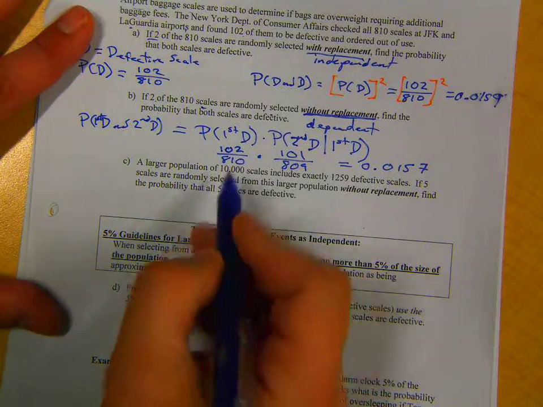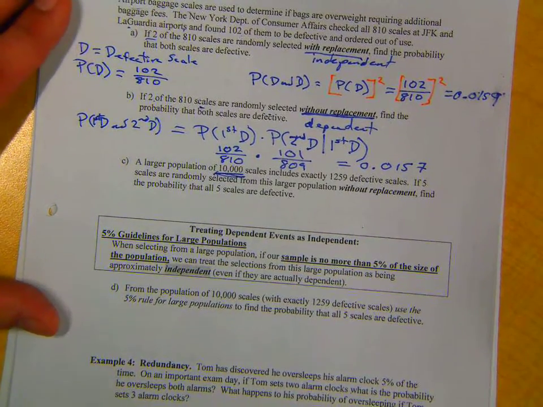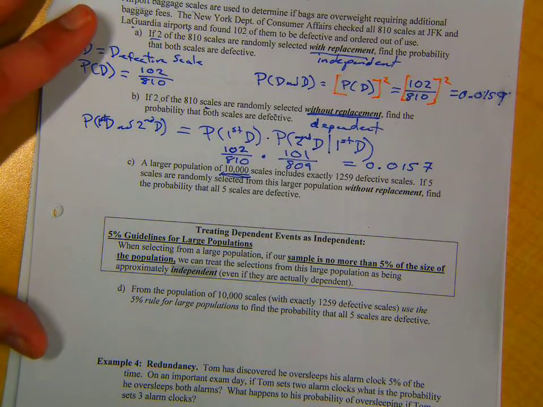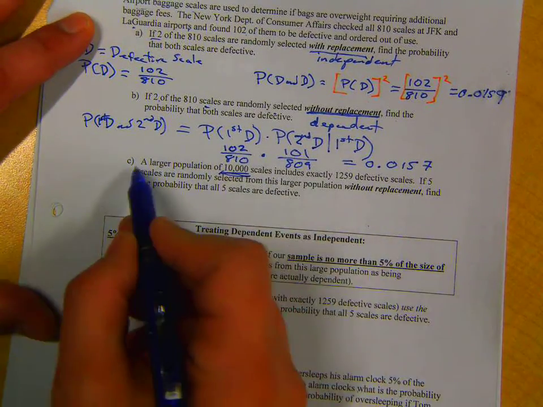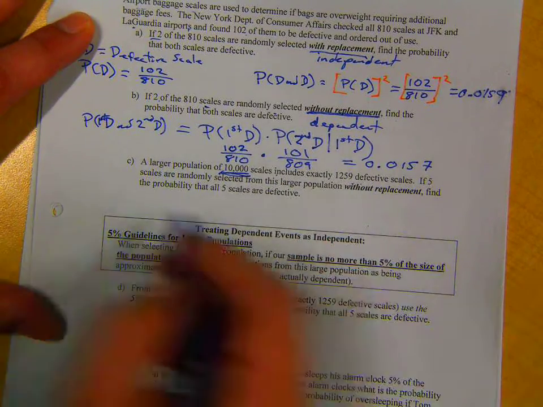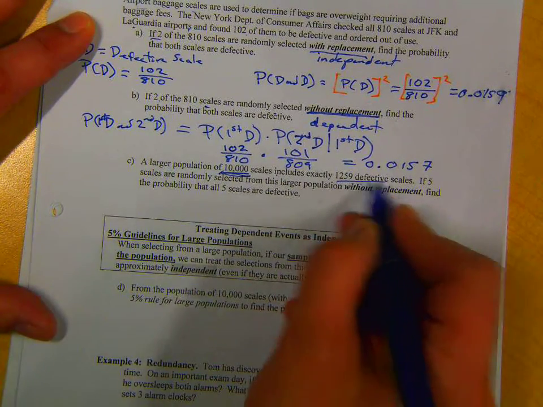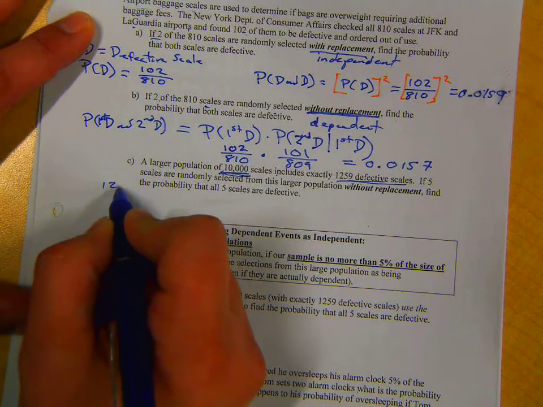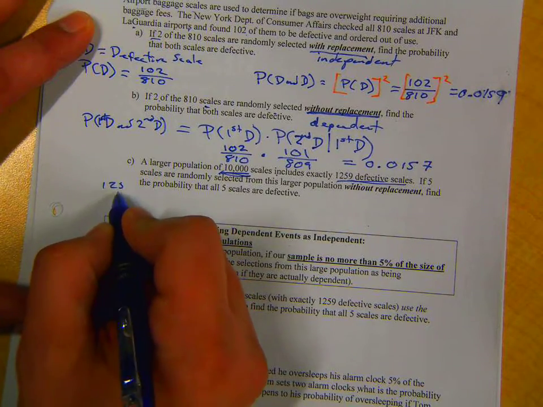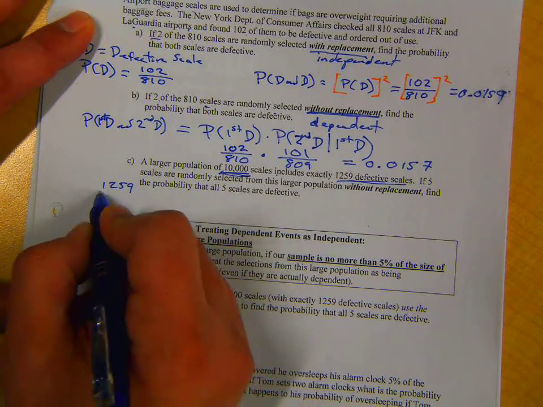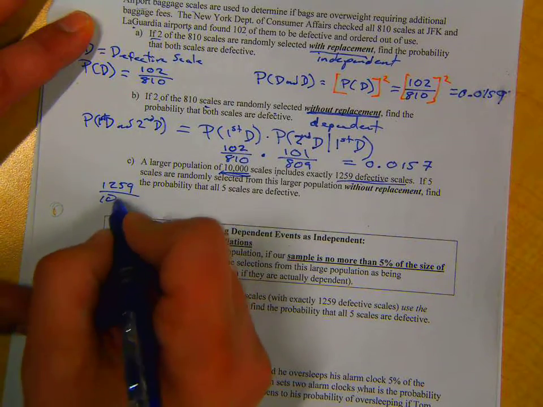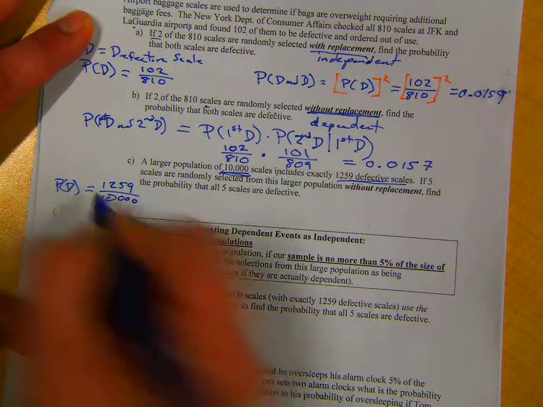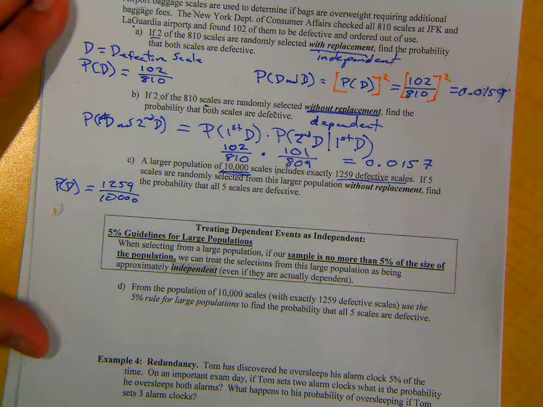So, talking about an even larger population of scales. All right, we want to bump up our business. We want to be able to sell more scales to these. So, a larger population of 10,000 scales includes exactly this many defective scales. Don't ask me how they figure that out. No, they do some studies, and they figure it out depending upon how many they got. So this means that if I pick a defective scale now, 1,259 out of 10,000 is my probability of getting a defective scale now. Just one defective scale.